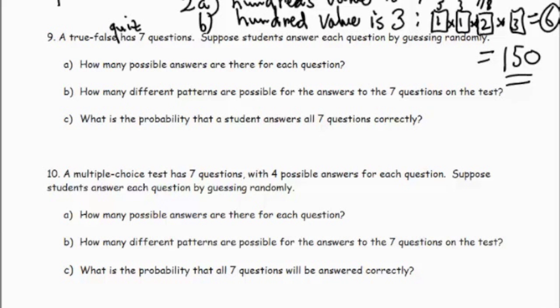True, false quiz. Left out the word quiz. You're forgiven, Miss Jameson. Has 7 questions. Suppose students answer each question by guessing randomly. How many possible answers are there for each question? Well, true, false, there's 2. T or F. How many different patterns are possible for answers to the 7 questions?